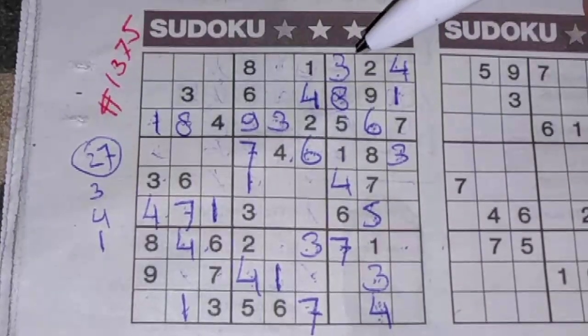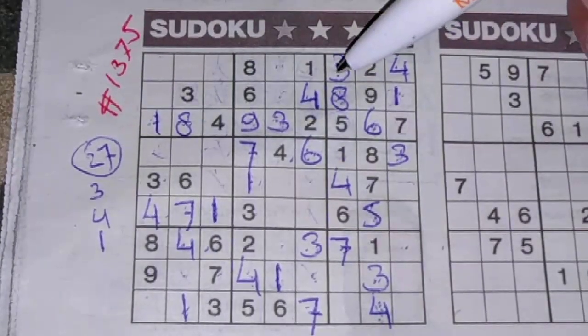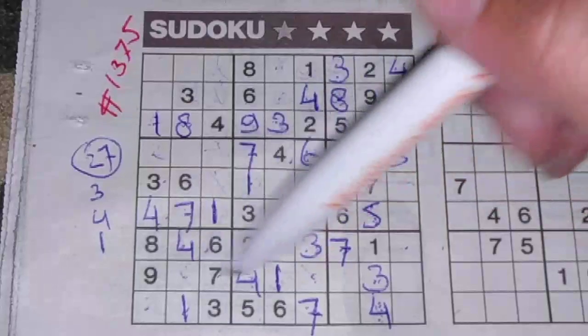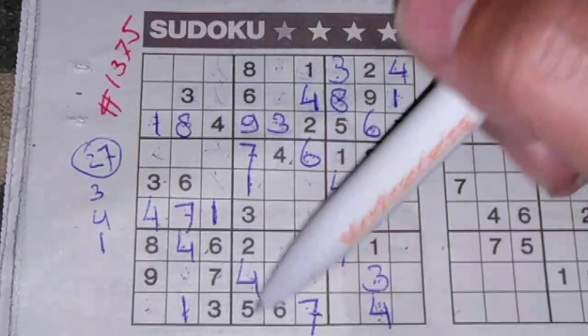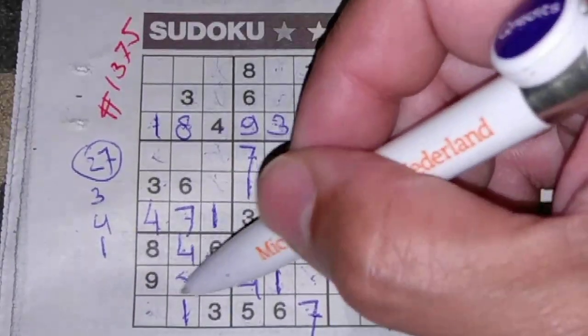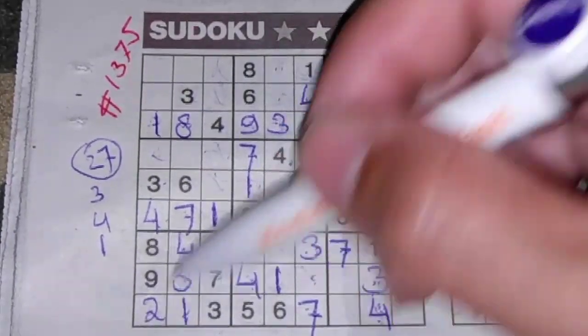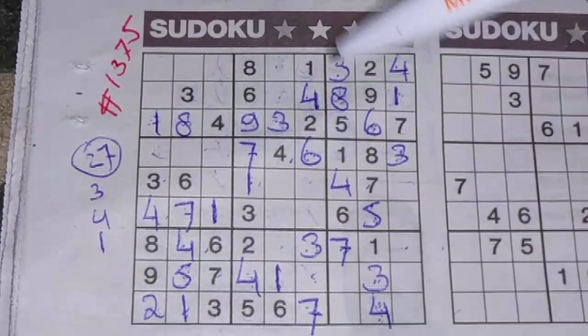I cannot continue with the 7. 2 boxes left in this big square for the numbers 2 and 5. We see here 5, no 5 there. 5 should be here. And 1 box left for the 2 in this box.